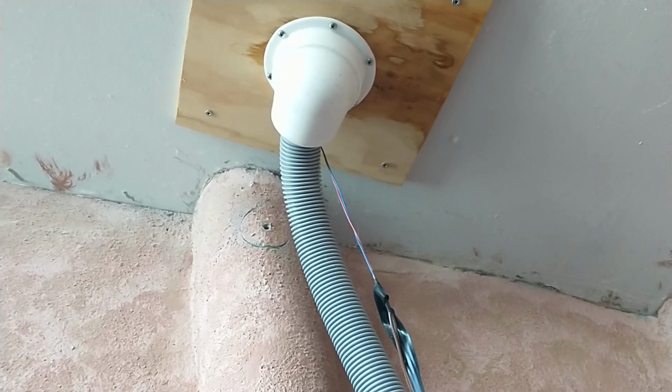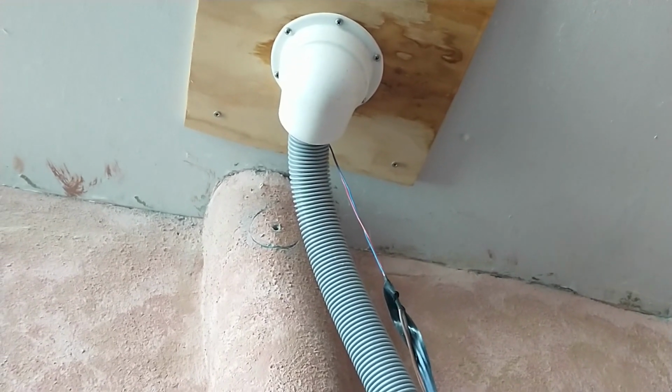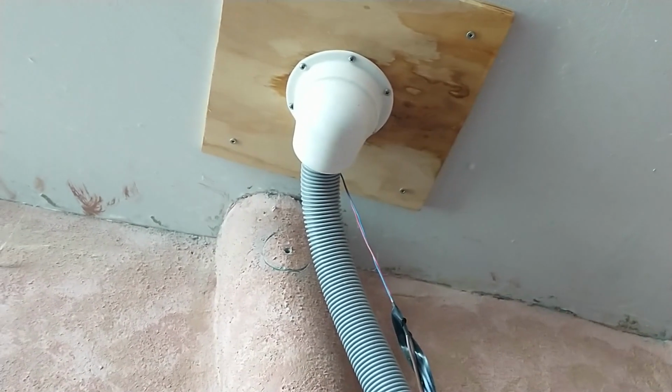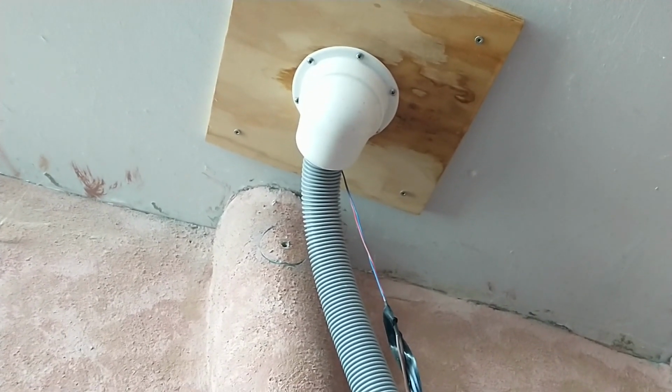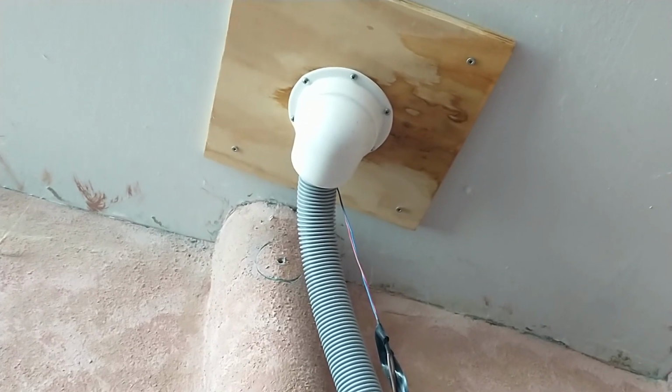tackle that job with, and I'll probably do that today as well, and maybe combine both these projects into one video, but we'll see how it goes. If not, maybe I'll do a separate video on that. But we're gonna start the project with the condensation issue first, because obviously I've got dripping going on here, and we got to stop that.